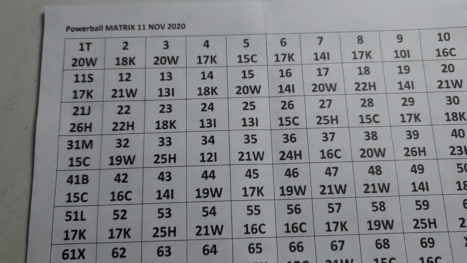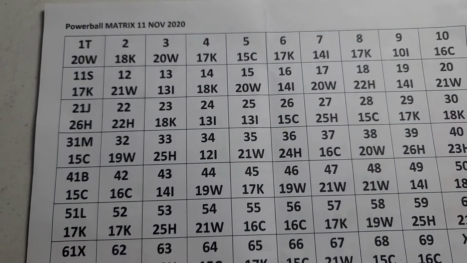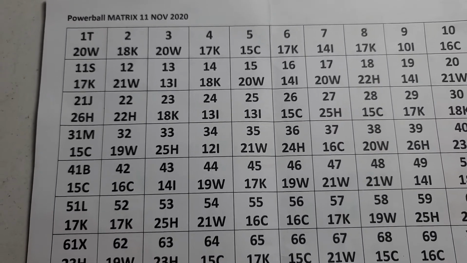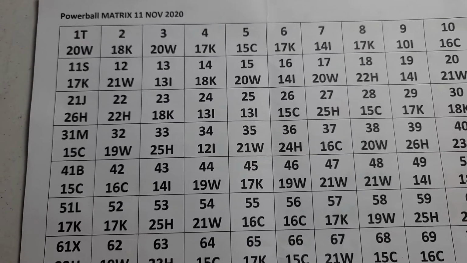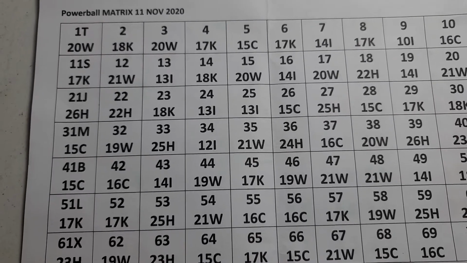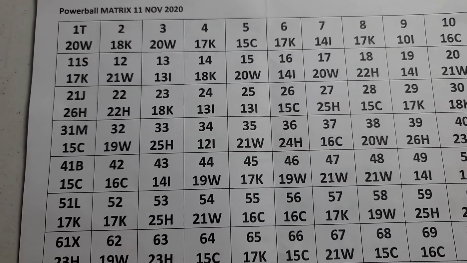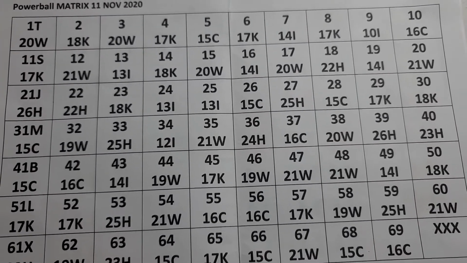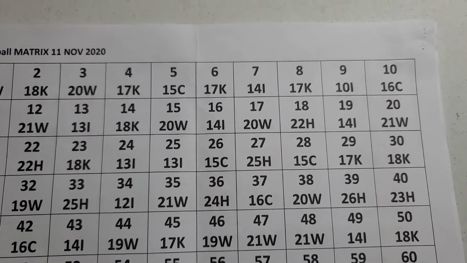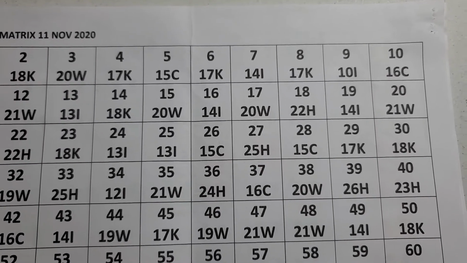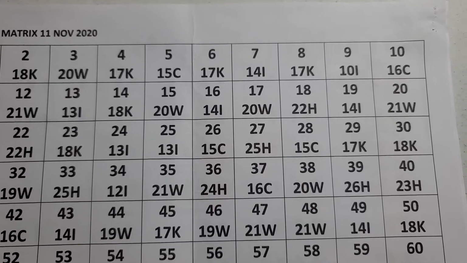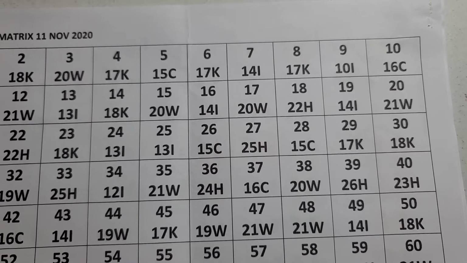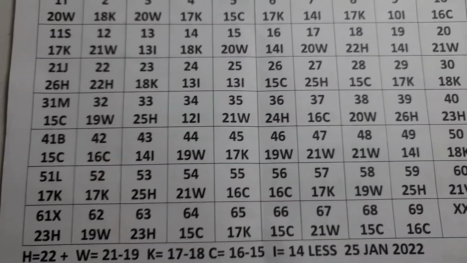So number 1 is a warm number, 2 is a cool number, 3 is a warm number, 4 is a cool number, 5 is a cold number, 6 is a cool number, 7 is an icy number, 8 is a cool number, 9 is the coldest number that appeared only 10 times in the last 2 years, and number 10 is a cool number. So that's how you read this matrix.